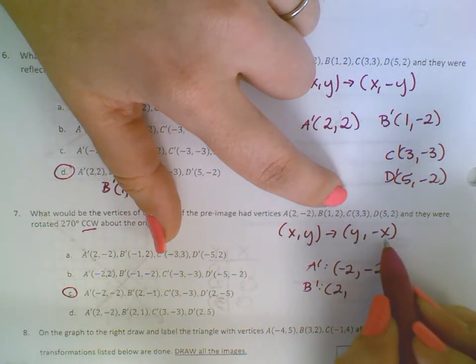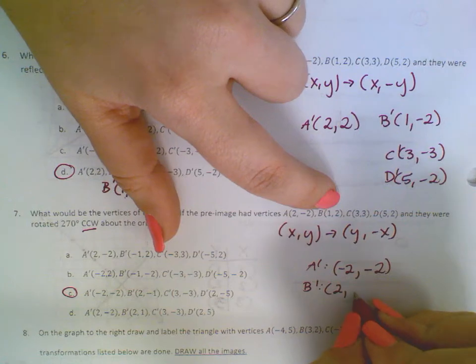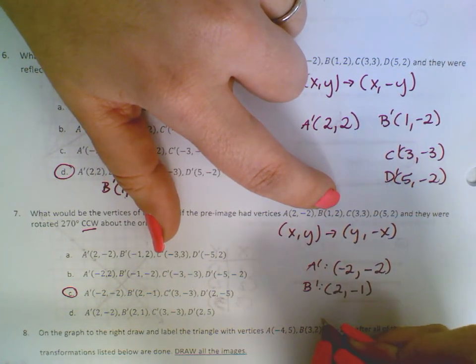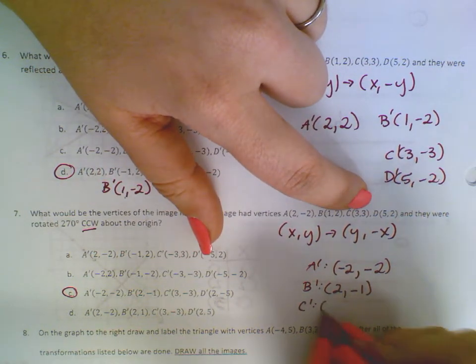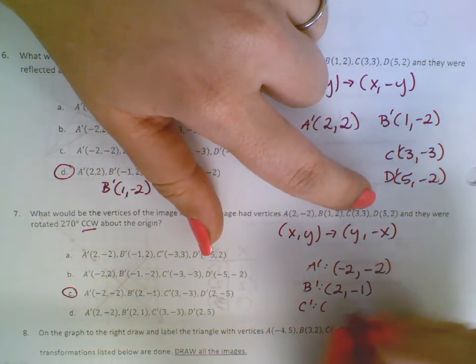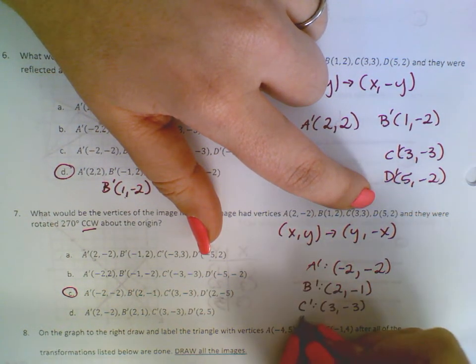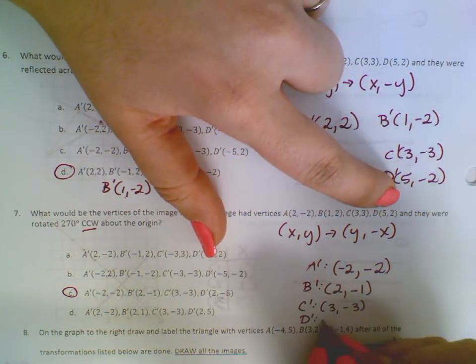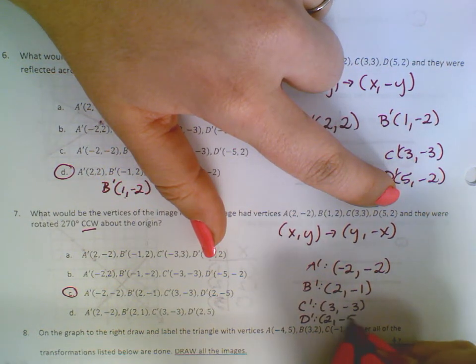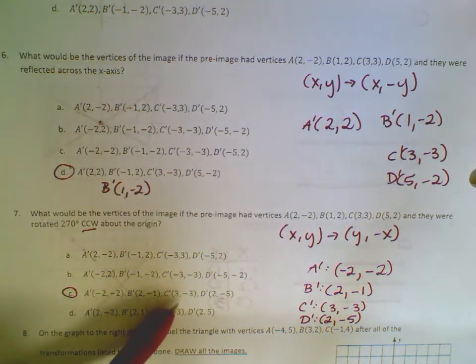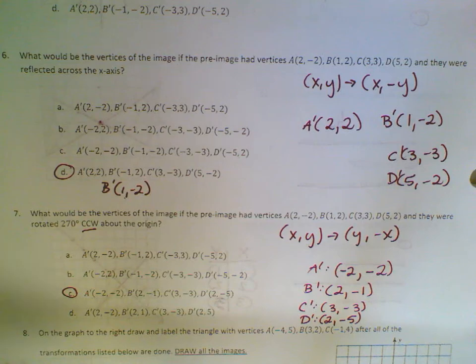Then I take the opposite sign for my x, which instead of being +1 is -1. If I do C prime, my y goes first, so 3 goes first. Take the opposite sign for my x. And D prime, my y goes first, and I take the opposite sign for my x, which is the same thing we got when we rotated our paper around. Either way will work for you.